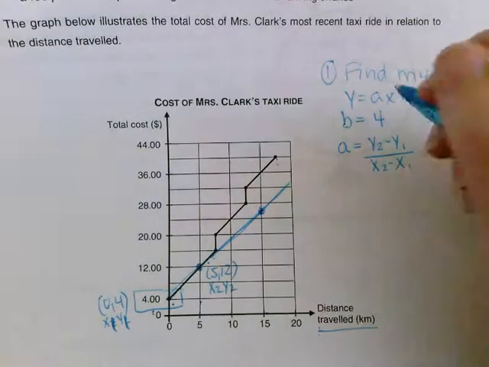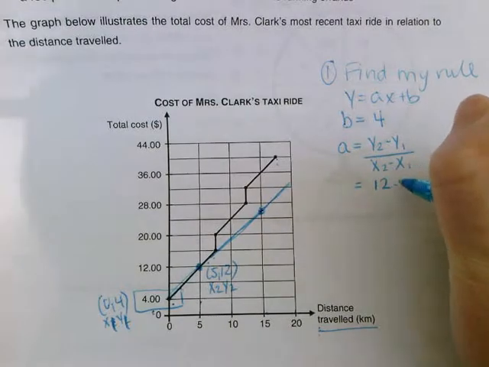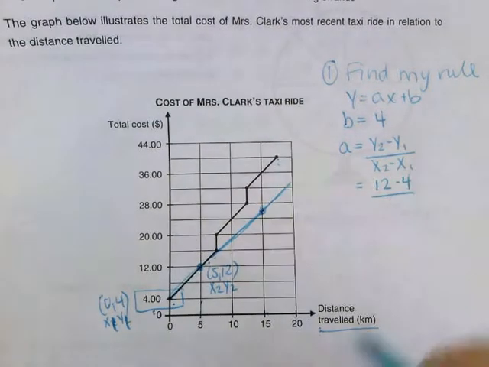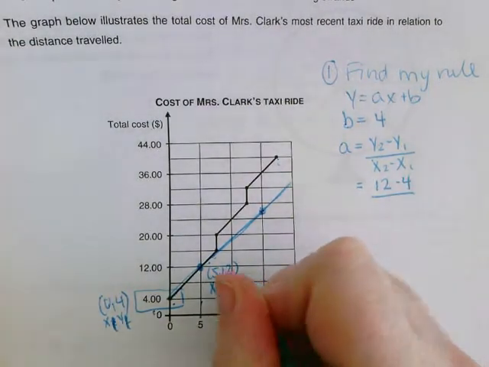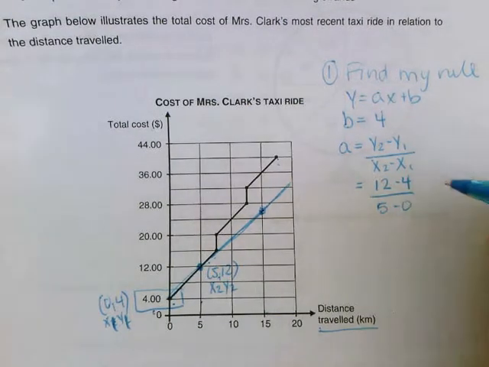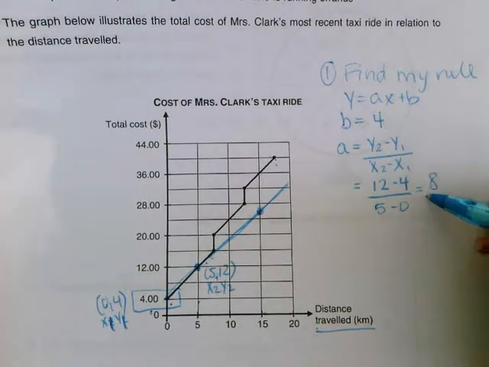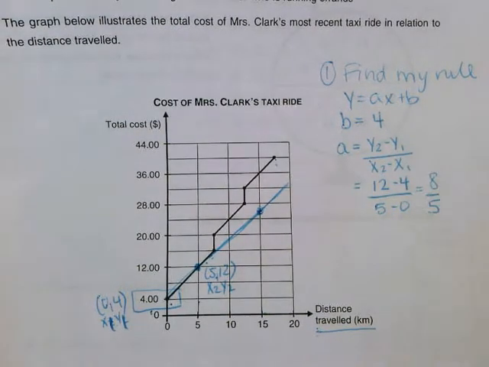So then I plug the values into my formula. Y2 is 12. I do 12 minus 4, divided by 5 minus 0. Okay, so 12 minus 4 is 8. 5 minus 0 is 5. If you actually do 8 divided by 5 in your calculator, or however you want to do it, it's going to come out to $1.60.